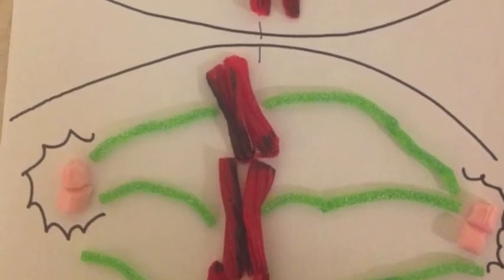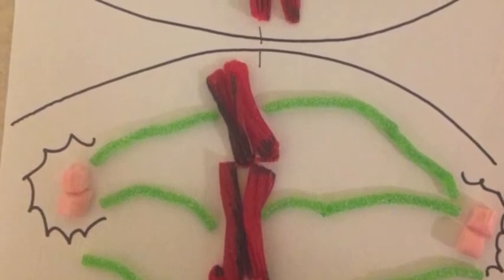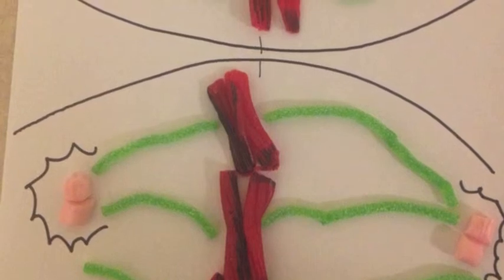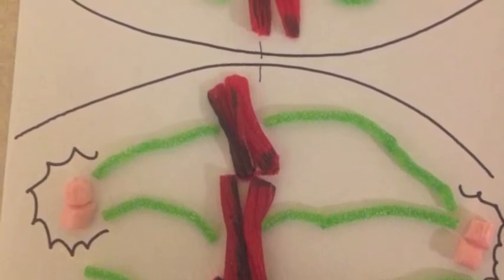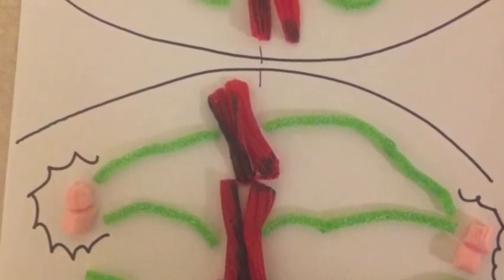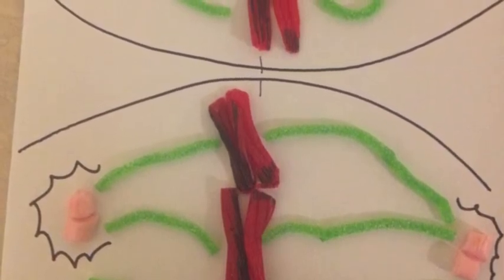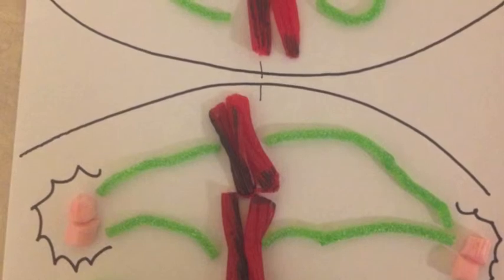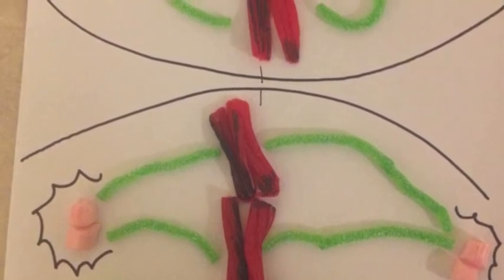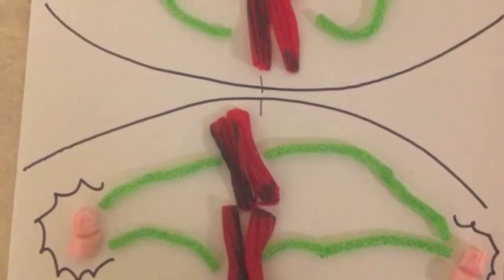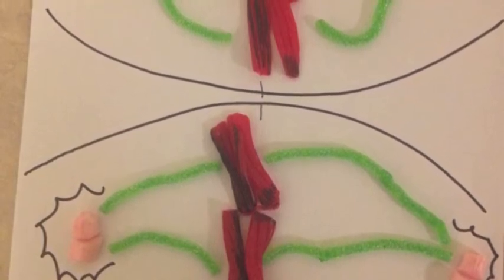Next, in metaphase 2, the chromosomes are lined up at the metaphase plate again, just as seen in meiosis 1. The two sister chromatids are no longer genetically identical due to the crossing over that occurred in meiosis 1. And the kinetochores of the sister chromatids are still attached to the microtubules and are beginning to extend from opposite poles.